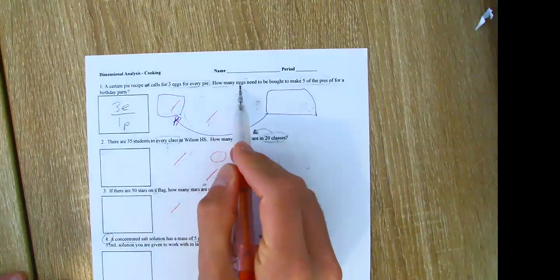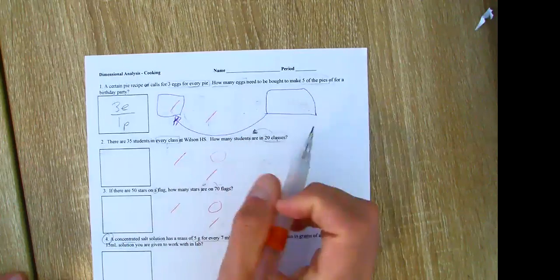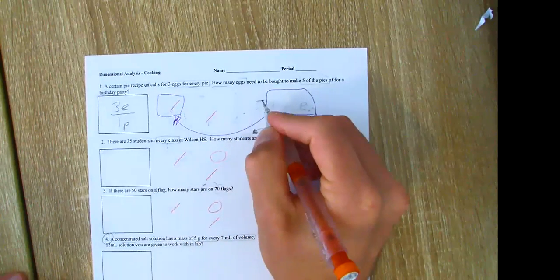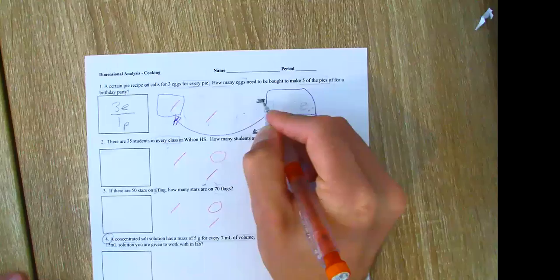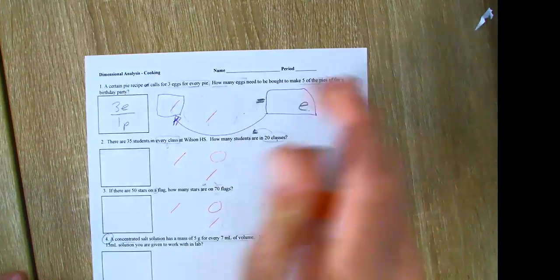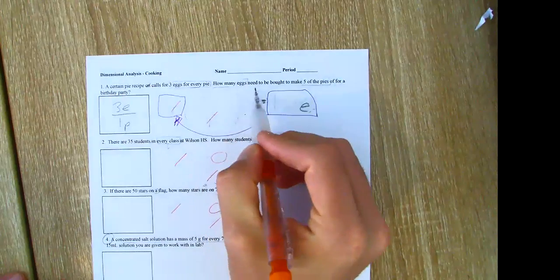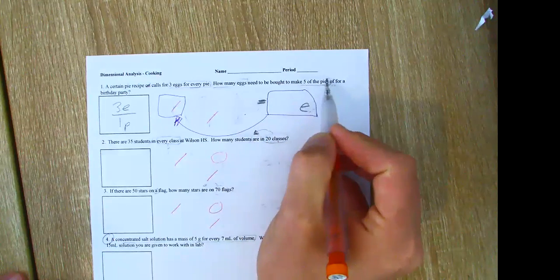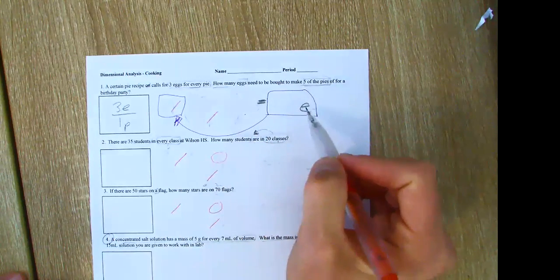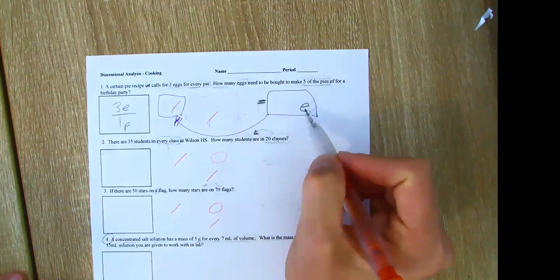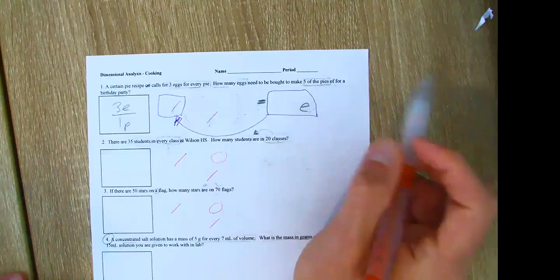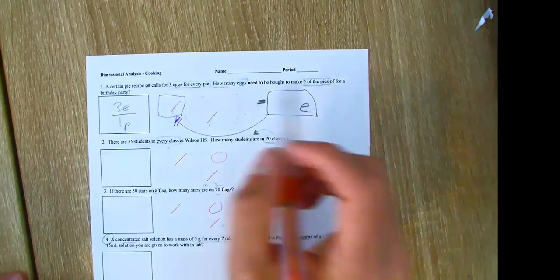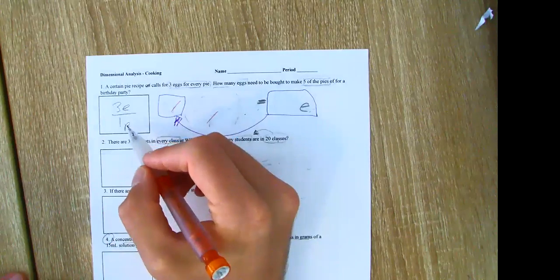Now, the question is asking how many eggs. So I know that I need to solve for a number of eggs. So on the right-hand side, I'm going to put an equal sign, and I'm going to put E for eggs over there. Okay? The question asks how many eggs need to be bought to make 5 of the pies. So I want to know how many eggs do I need to make 5 of the pies for a birthday party? Well, the conversion factor says there's 3 eggs for every 1 pie.